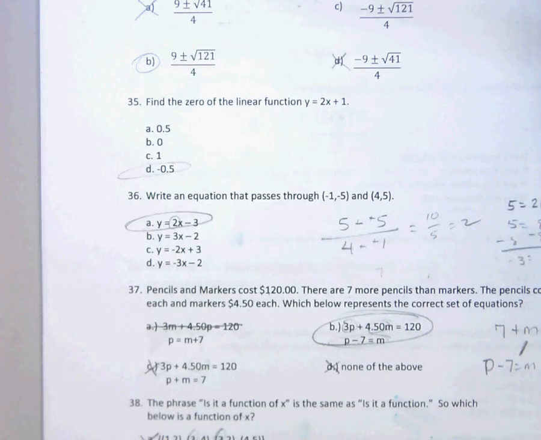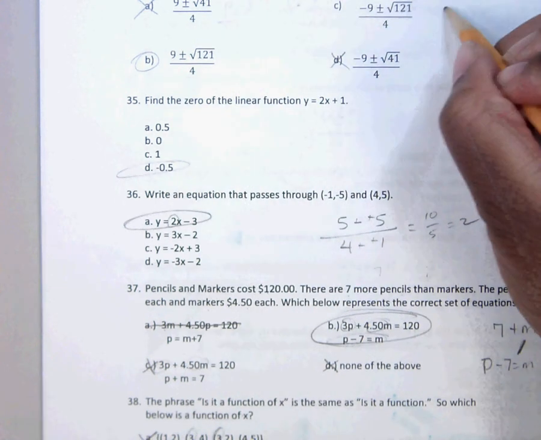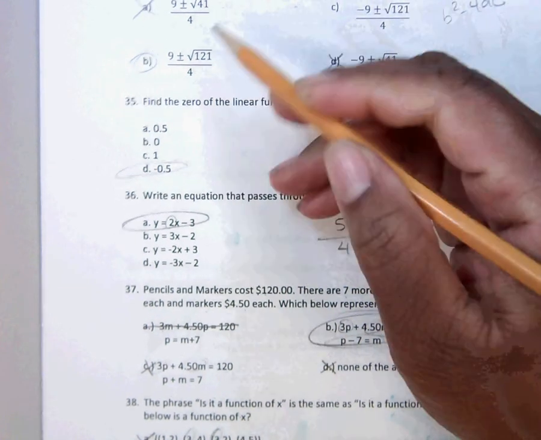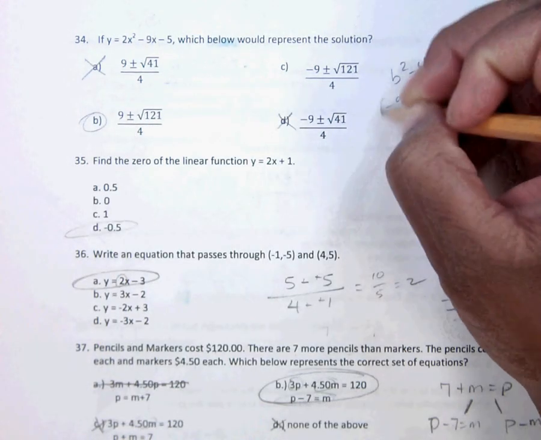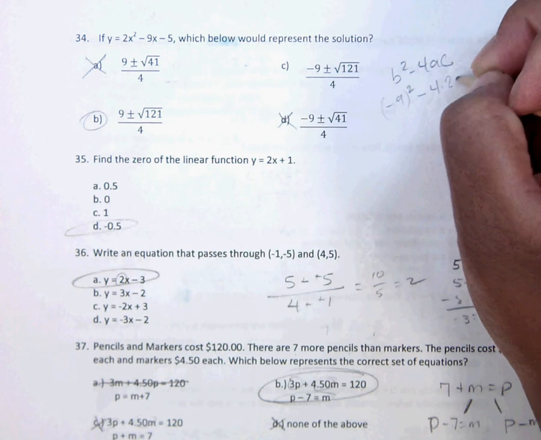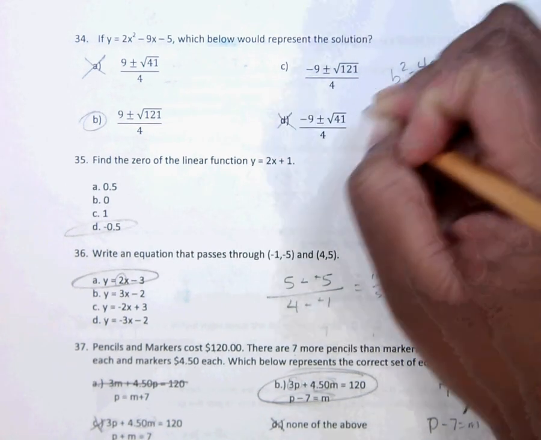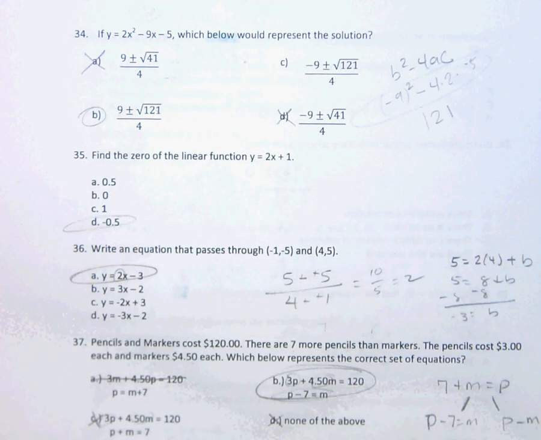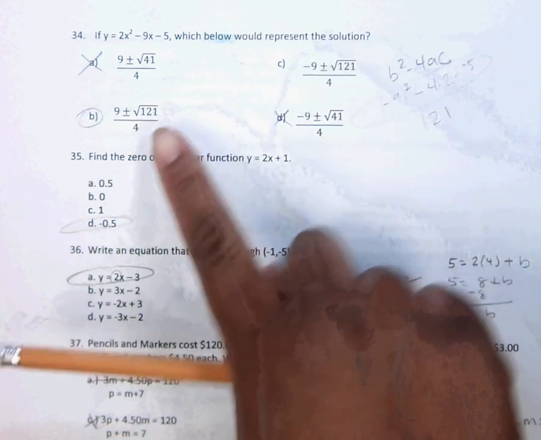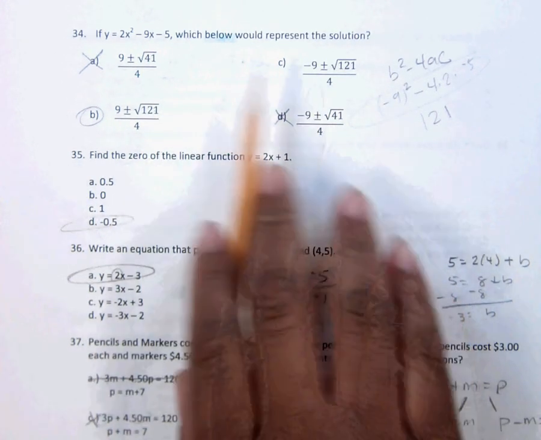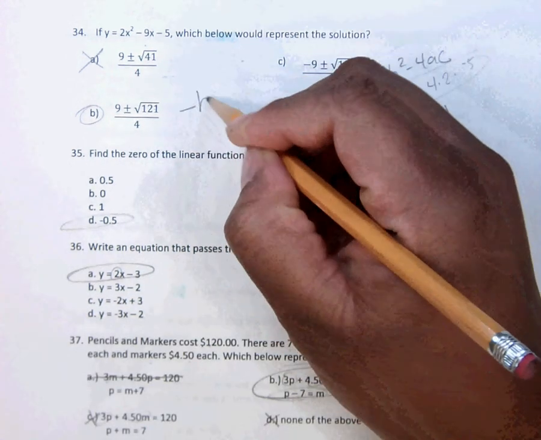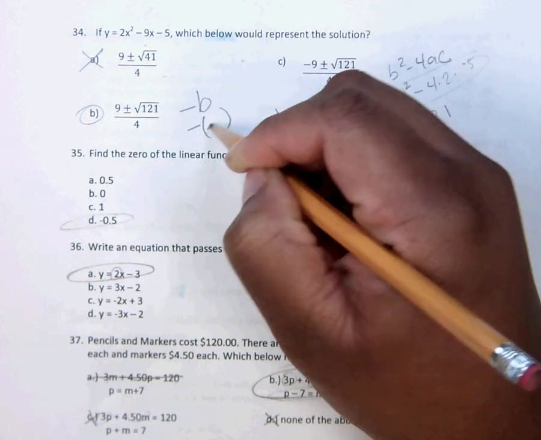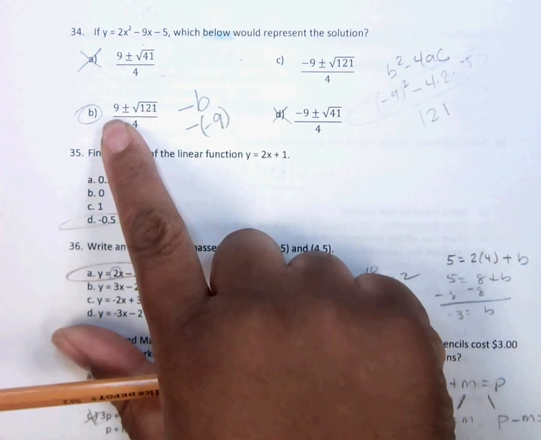On number 34, all you really need to do is do b squared minus 4ac and put it under the radical. And that is -9, then square it, minus 4 times a times c. And when you type that in the calculator, you get 121. Don't use the radical, the square root sign. Just use that, and that tells you what goes under it. So it's either B or C, and since B is negative, and the quadratic formula says put negative B in front, that means put a negative, then write B, which makes two negatives, so therefore it would be positive.